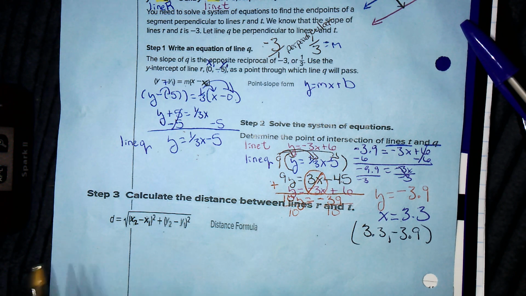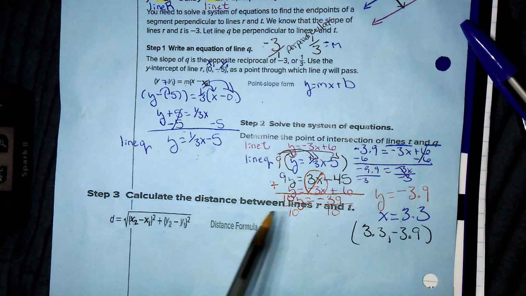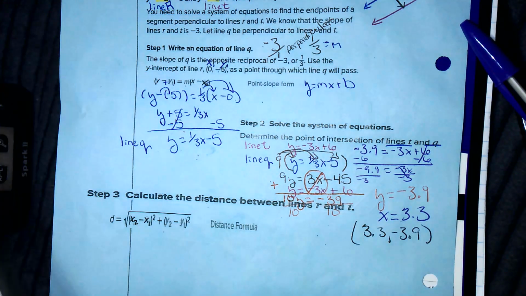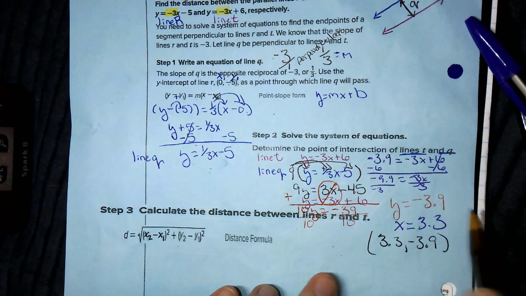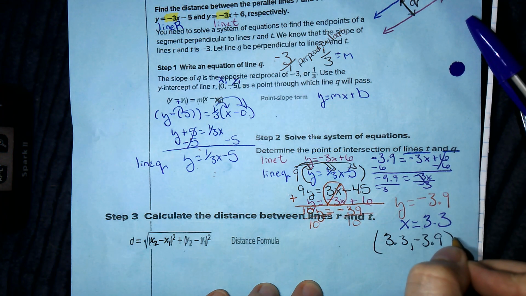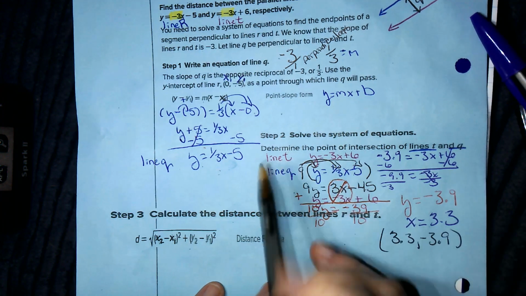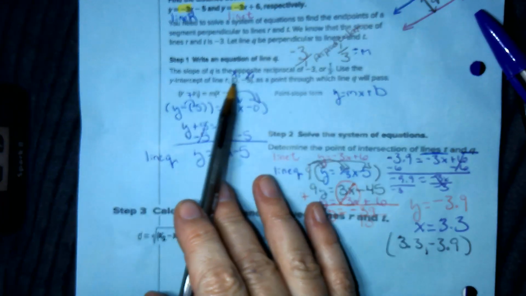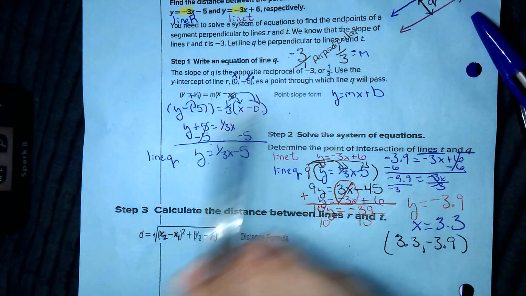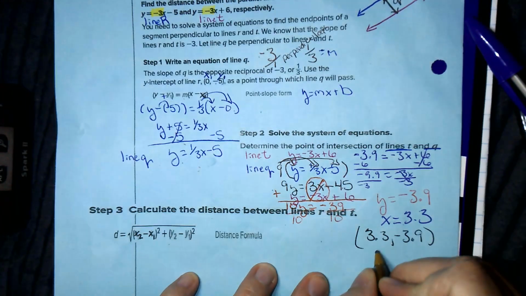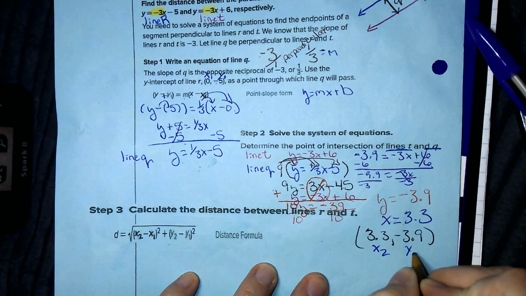Now we want to calculate the distance between line R and line T. This is where we cross line T, and this is where we cross line R. We already have x1, y1, so that makes this x2, y2.